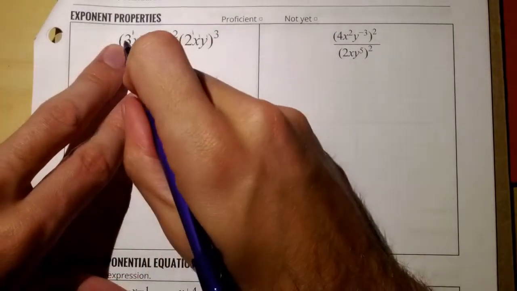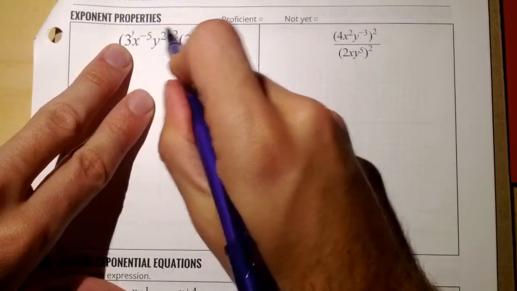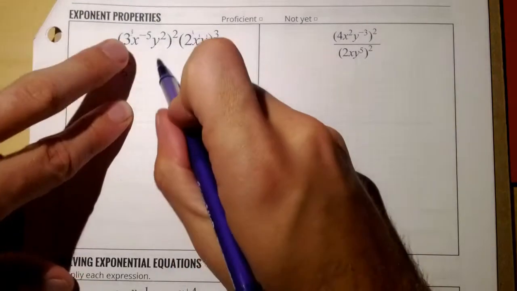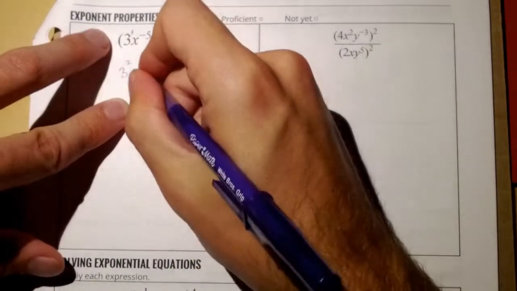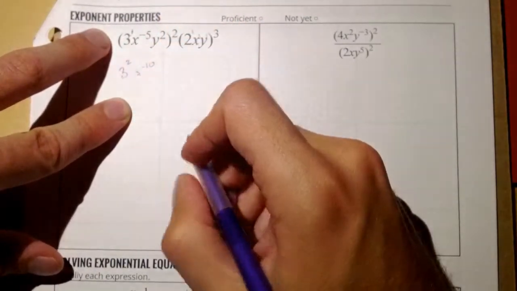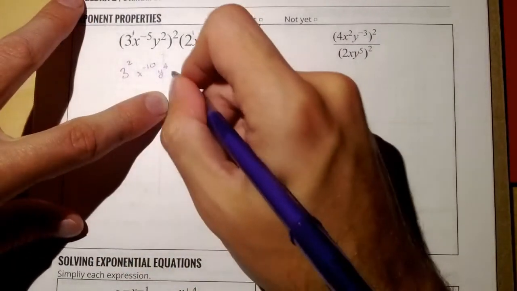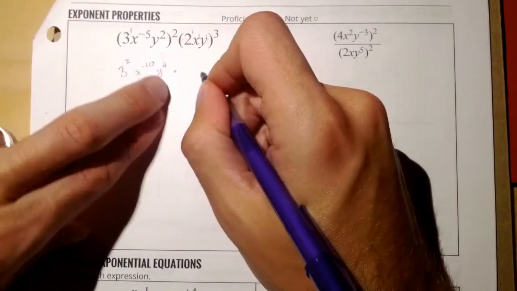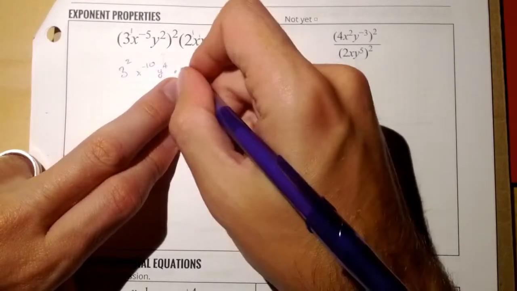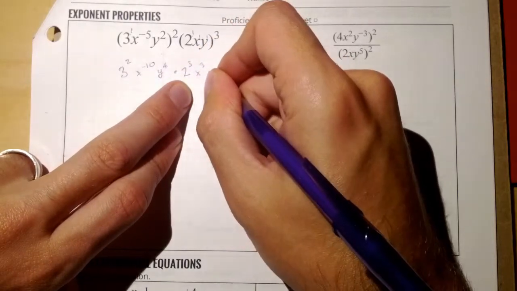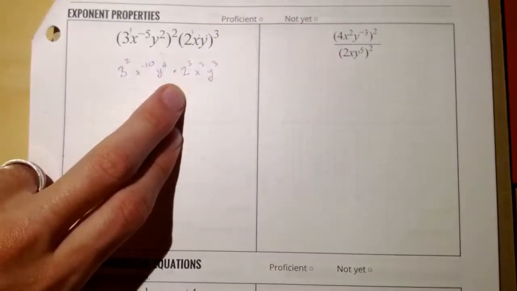So in here, I have 3 to the first, and I have squared. I multiply the 1 and the 2 to get 3 to the second. Multiply negative 5 and 2 to get x to the negative 10th. Then multiply 2 and 2 to get y to the 4th. The other side, I have multiplied, 1 times 3 is 3, so I get 2 to the third, x to the third, and y to the third.